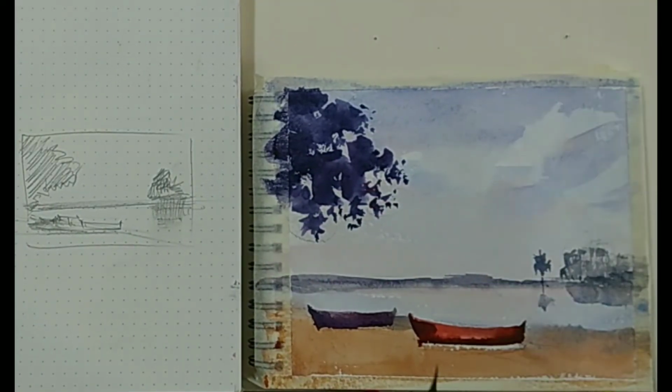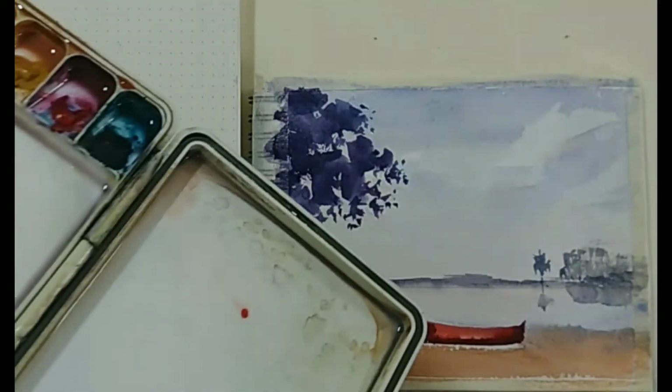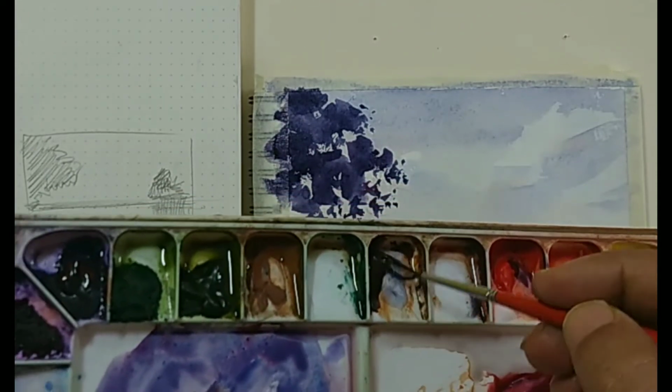Using a liner brush, maybe we can create some branches within the foliages. It is more convincing if you also attach some branches to that.